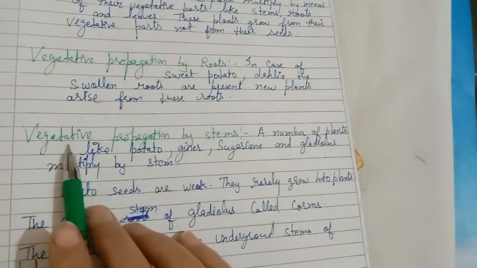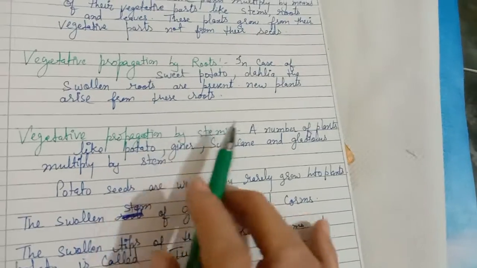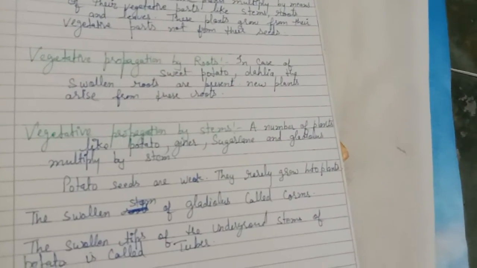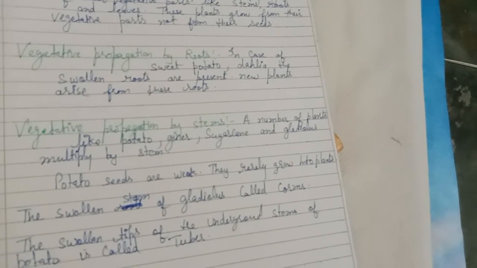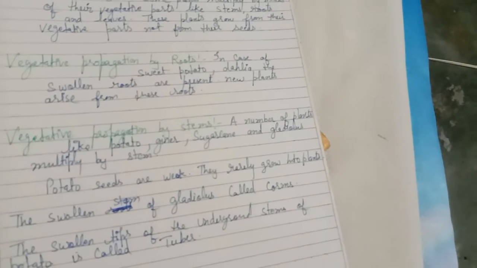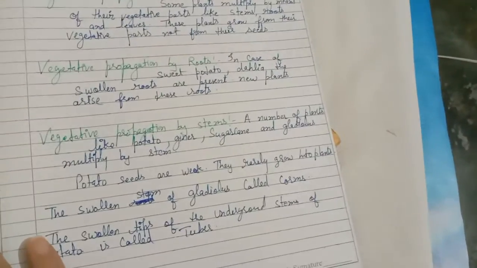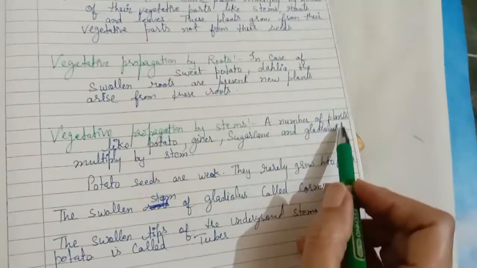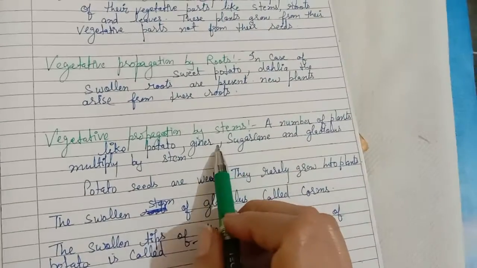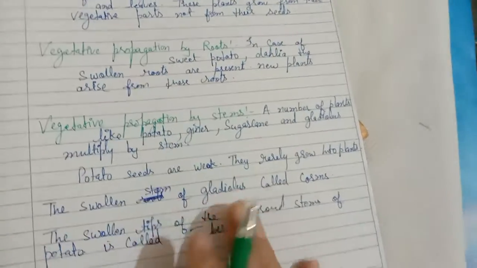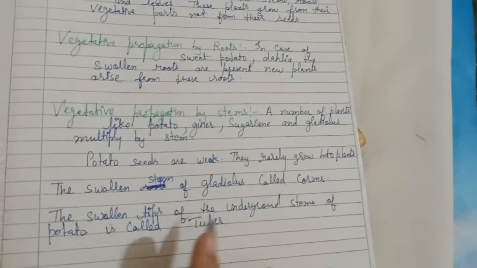Then vegetative propagation by stem. There are a number of plants which regenerate from their stems. Plants like potato, ginger, sugarcane and gladiolus multiply from the stem.